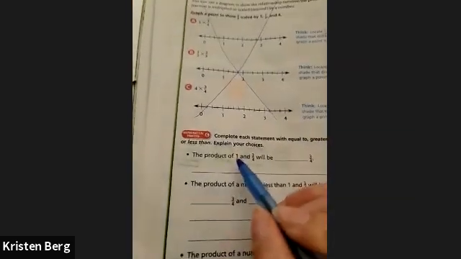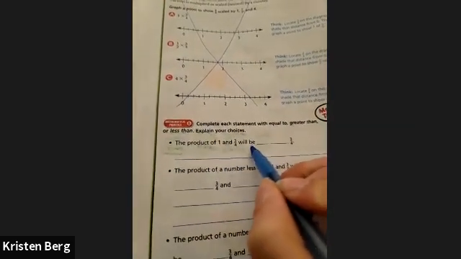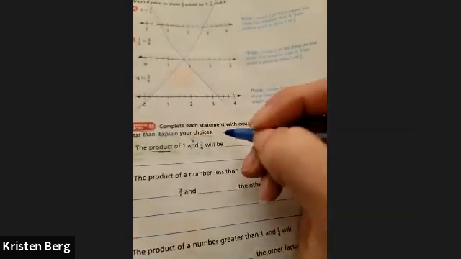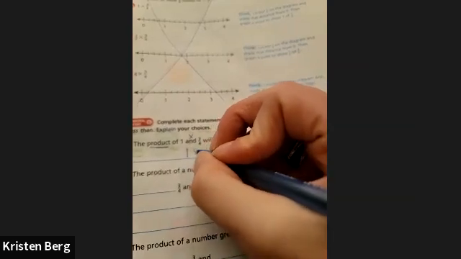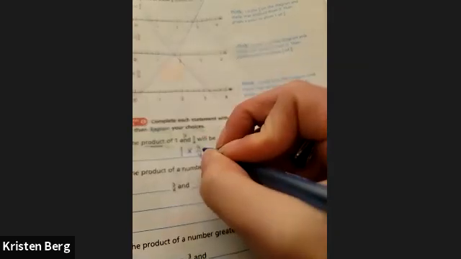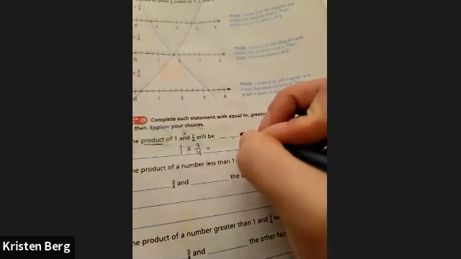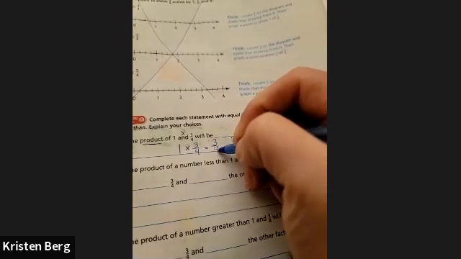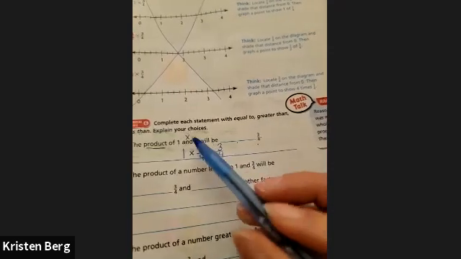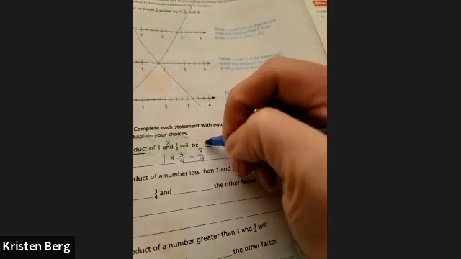It says the product of 1 and 3/4 will be blank 3/4. So if I do 1, the product, remember, product means the answer to a multiplication problem. So if I do this, what is it always going to come out to be? If I do 1 times 3/4, my answer would be 3/4. So therefore, would it be equal to 3/4, greater than 3/4, or less than 3/4? Well, it should be equal to.